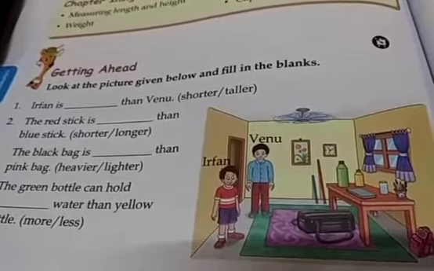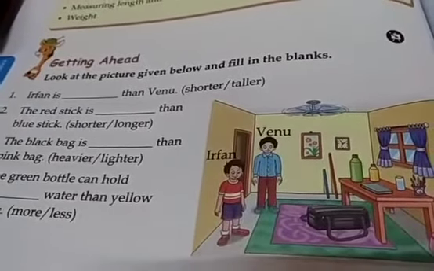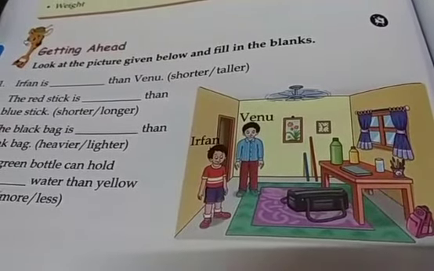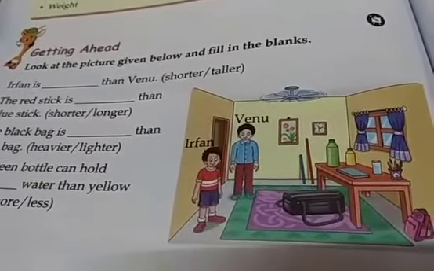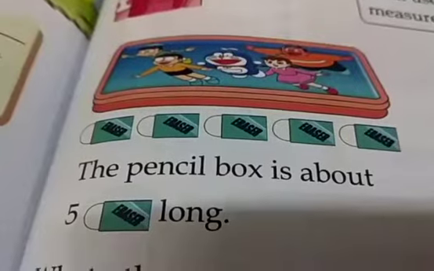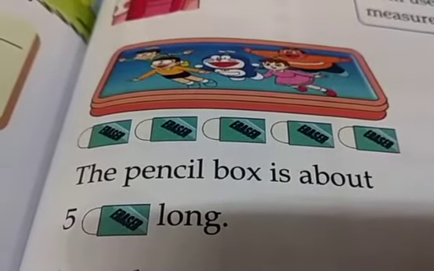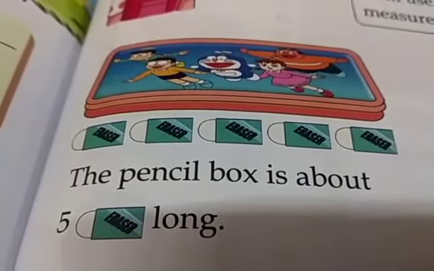Here children, look at this picture given below and you have to fill in the blanks. Now I told you which is the shorter and taller. You just see the picture and fill this. So let us learn first in measurement, measuring length and height.